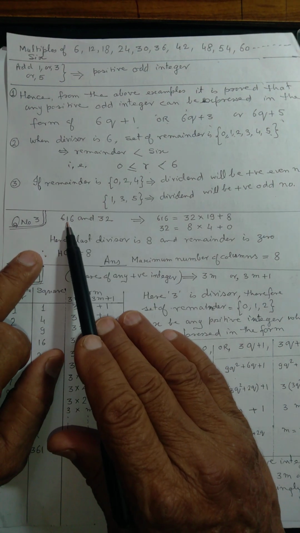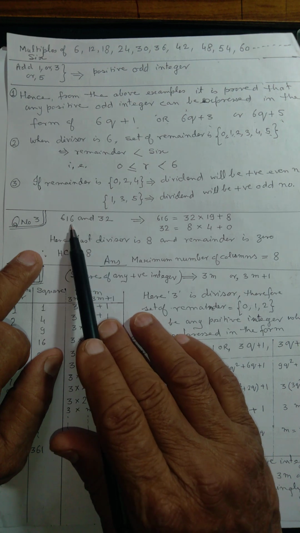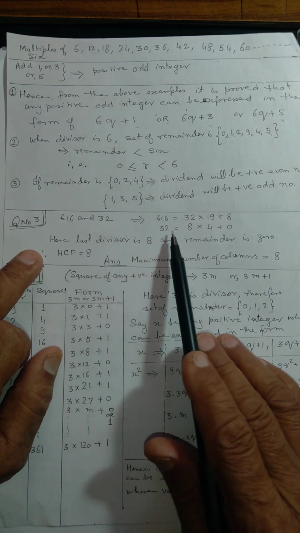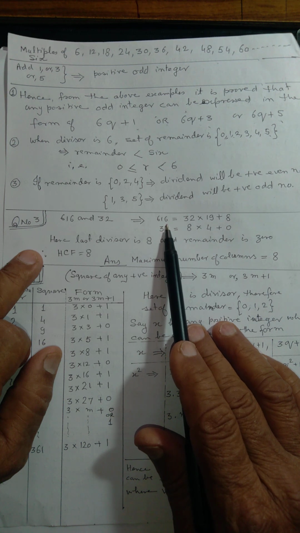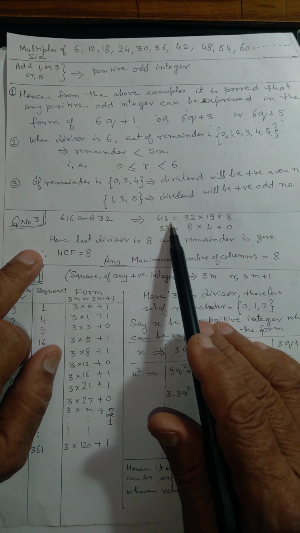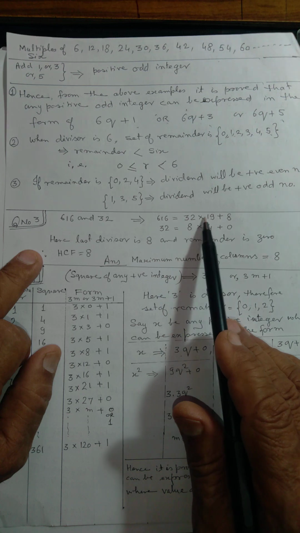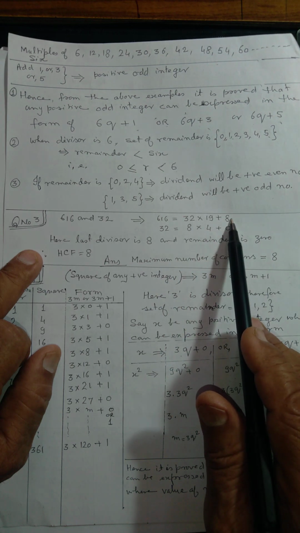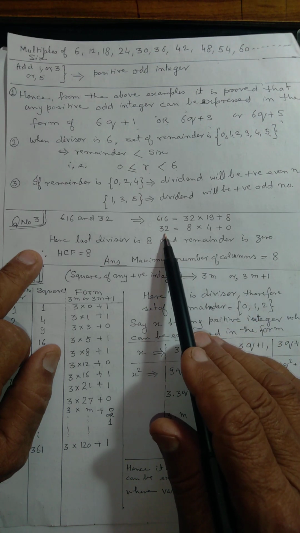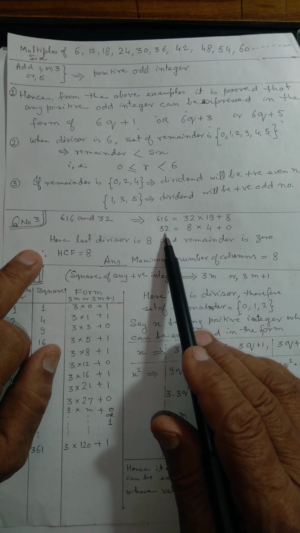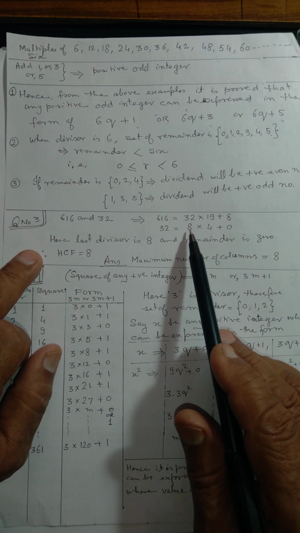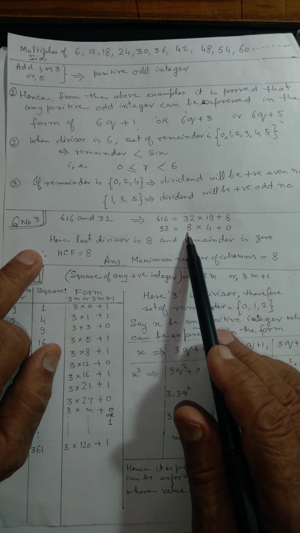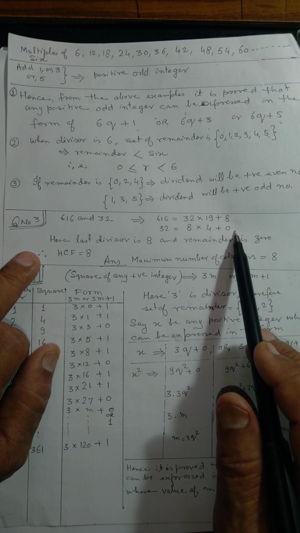Here we have to take the HCF of these two numbers. Now you see 616 has been divided by 32. The quotient will be 19 and the remainder 8. Again this 32 will become the dividend and 8 the divisor, so 8 into 4 plus 0.